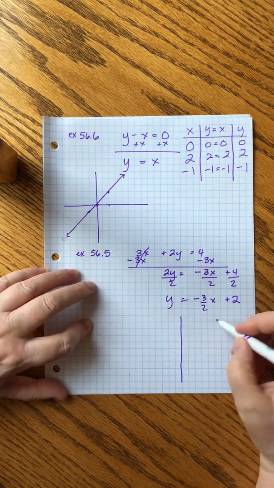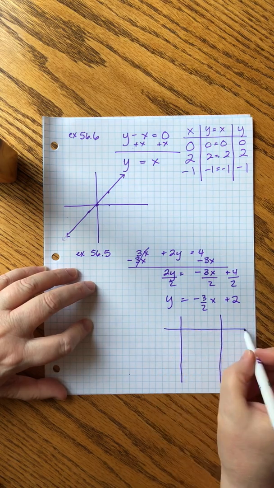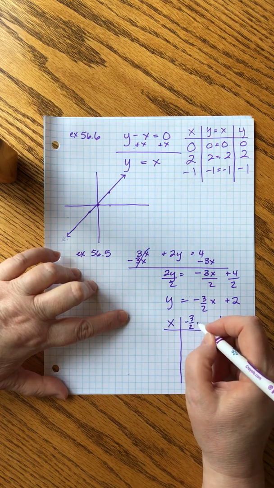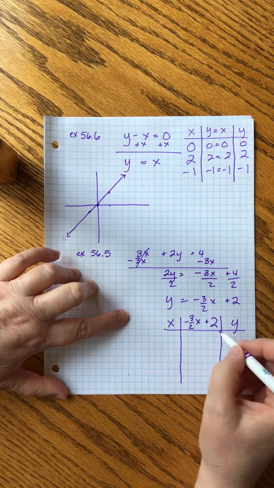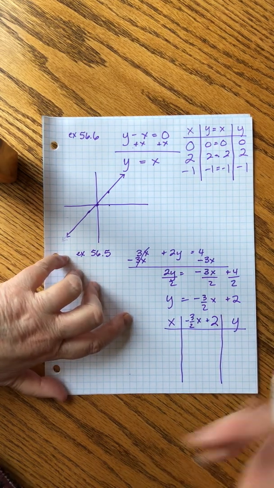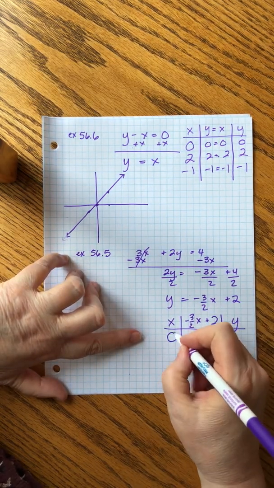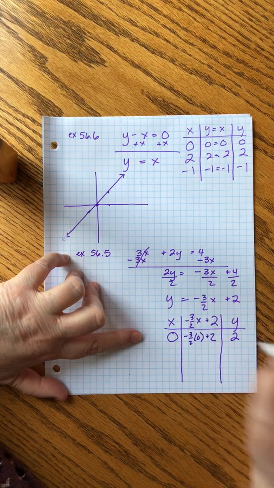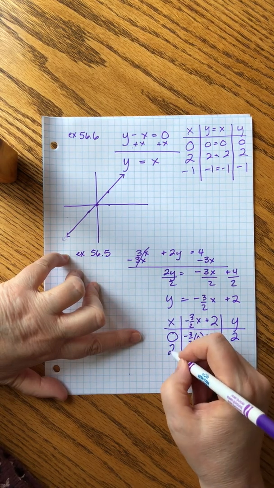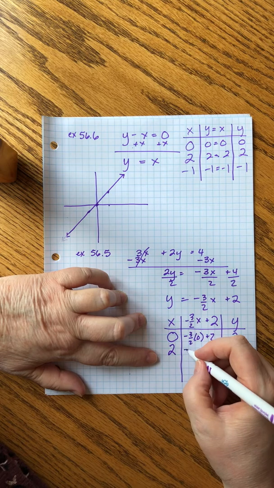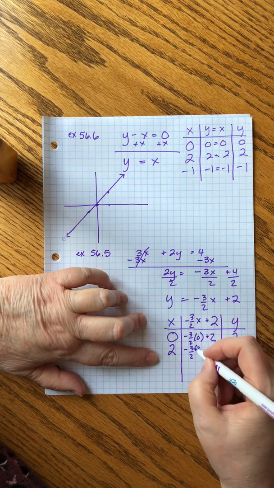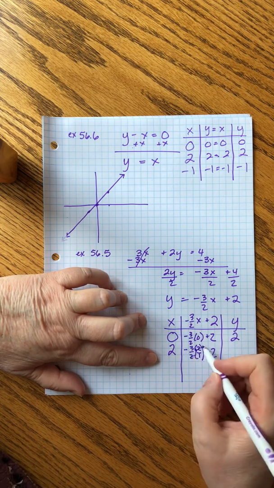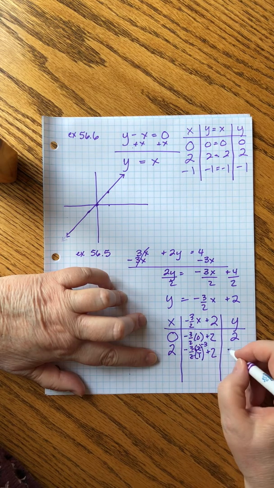We make our chart. X, y, minus 3 halves x plus 2. That's what we do to change the x into the y. Ready? I'm still going to choose 0 as my first one. Minus 3 halves times 0 plus 2 is going to equal 2. So far, so good. I'm going to choose positive 2 for my next one because that denominator is still drama to me. Minus 3 halves times 2 over 1 plus 2. Okay, so the 2's cancel. So this is minus 3 plus 2 is minus 1.